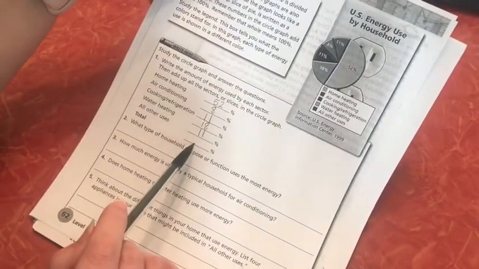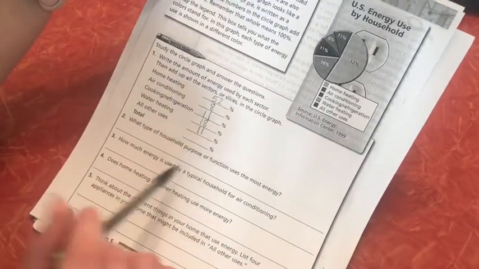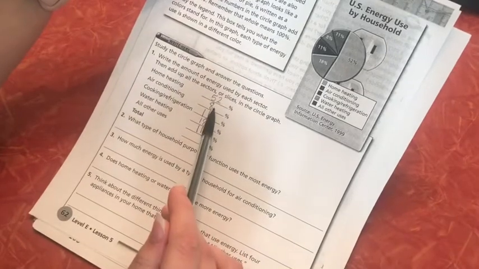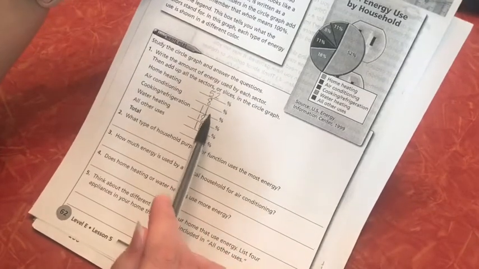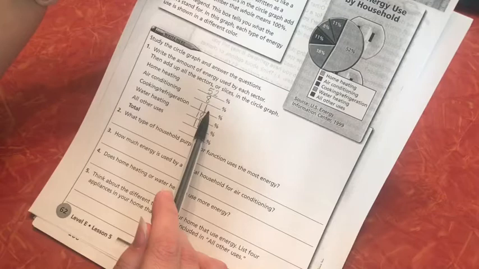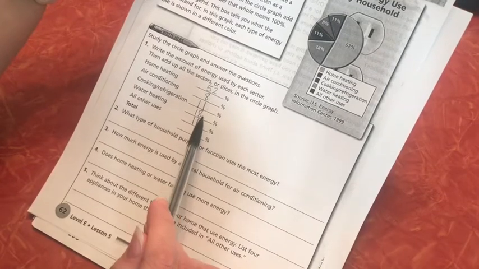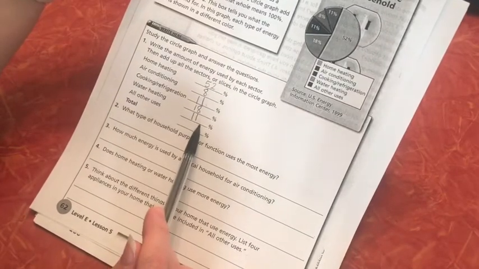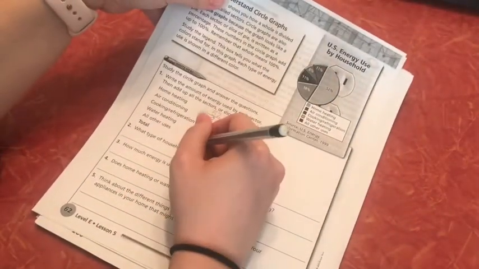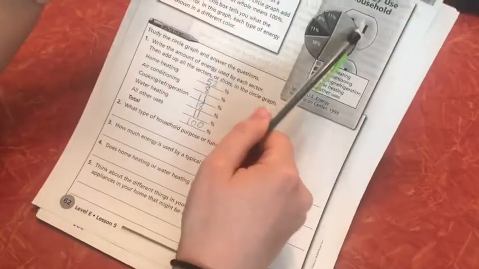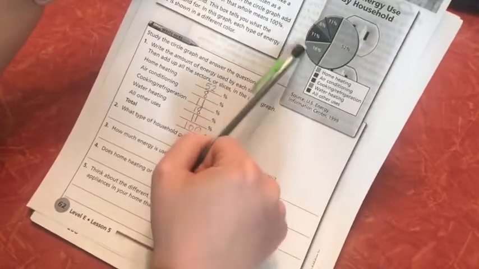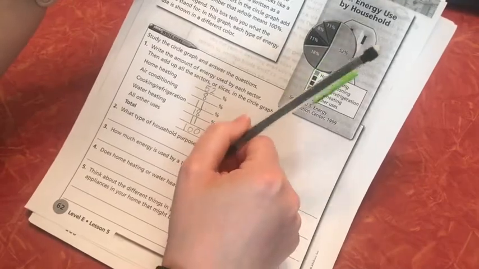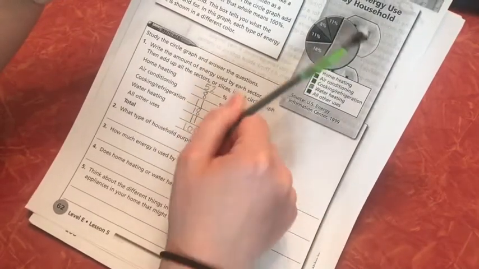So we have to add these up. So 52 plus 8 is 60. 60 plus 11 is 71. 71 plus 18 is 89. And 89 plus 11 is 100. We knew that was going to add up to 100% because the whole, remember, is 100%. Has to add up to 100%. If your pie chart doesn't add up to 100%, something's not right.